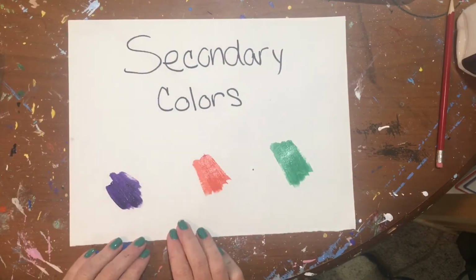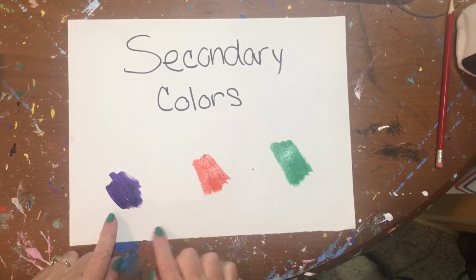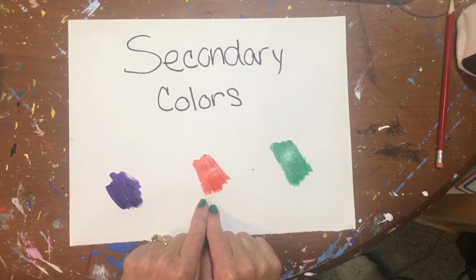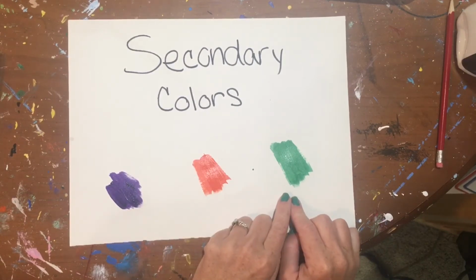We take red and blue mixed together to get purple. Red and yellow mixed together to get orange. And yellow and blue mixed together to get green.